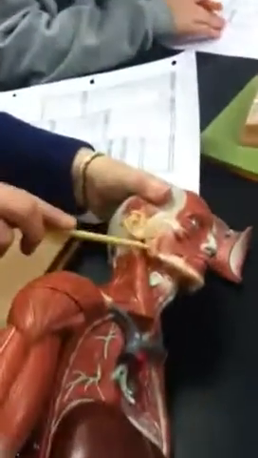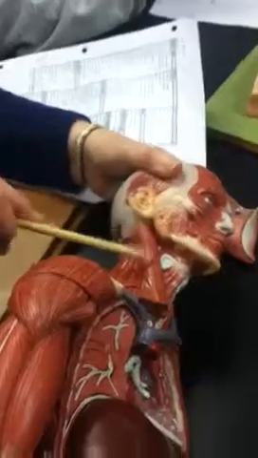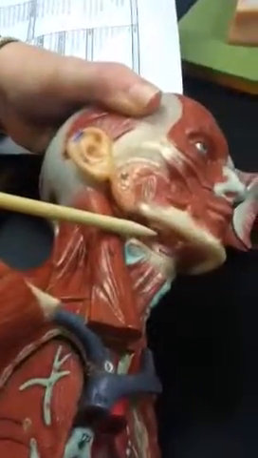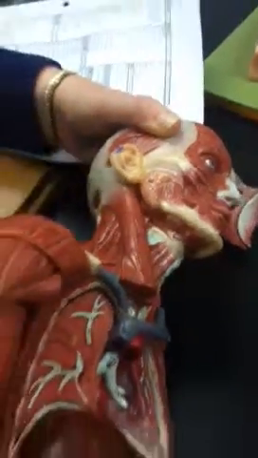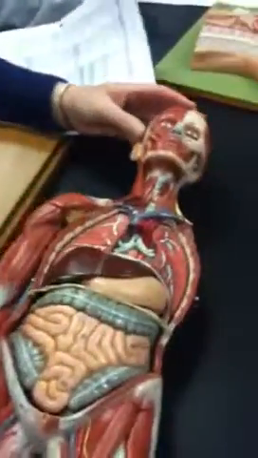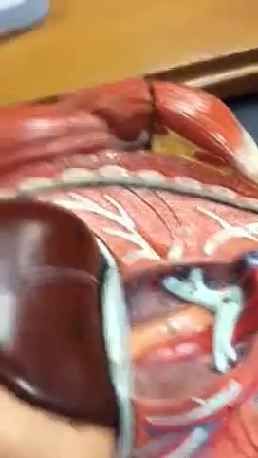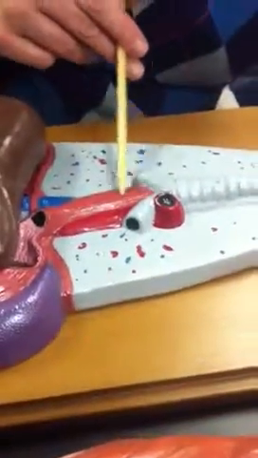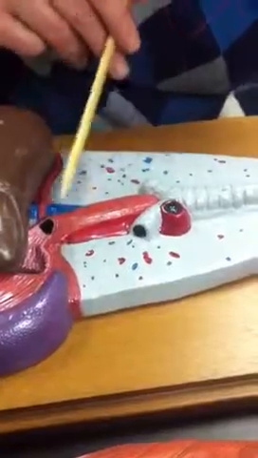There we go. You can see your parotid salivary glands up here in the cheek, and then underneath the jaw is the submandibular salivary gland. And then the esophagus going down through the chest cavity here, and here's your diaphragm. Then over on this model here, we also have the esophagus, and then here's the diaphragm here.